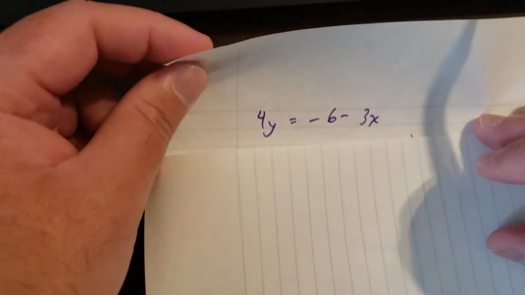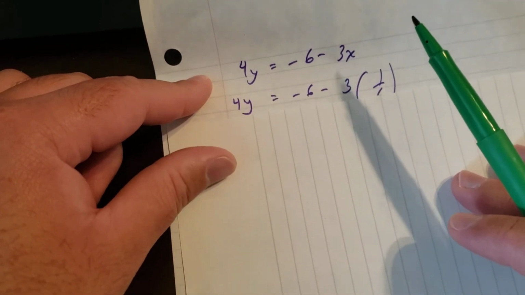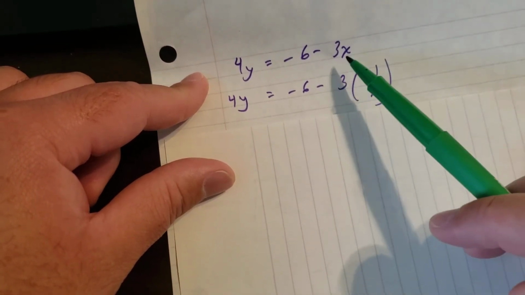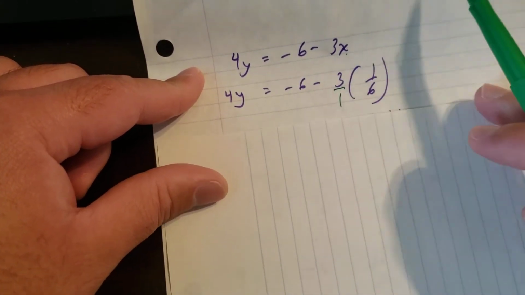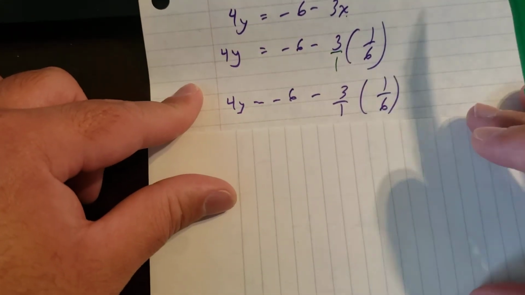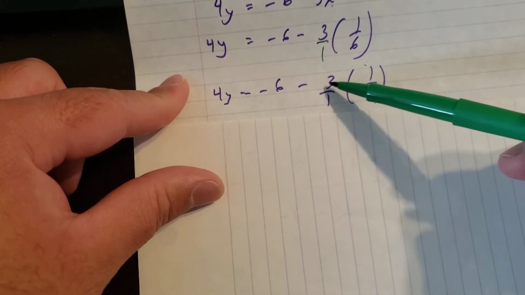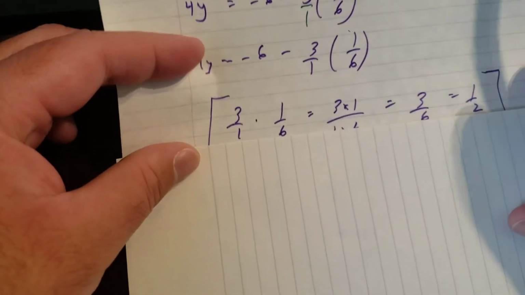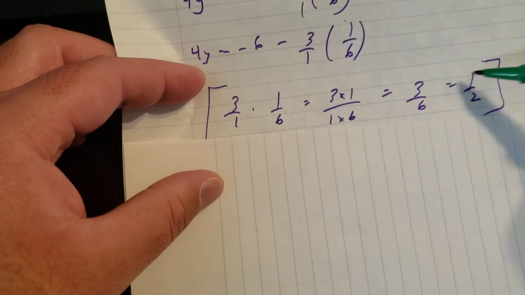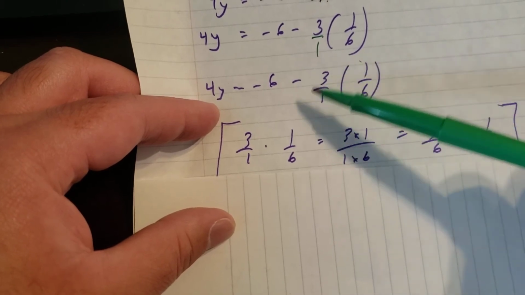Now, what I'm going to do is take that answer and substitute it back to find out what y is, right? So remember this that we found earlier. So now I'm going to take my x value, which I just found, which is 1 over 6, and plug it in for x. Okay? Just remember that this 3 is 3 over 1, right? So then, I need to solve for y. So my first step is to figure out what this multiplication here is. So that's going to be 3 times 1, which is 3, and 1 times 6, which is 6, right? So that essentially gives me 3 over 6, which reduces to 1/2. So this comes to 4y equals negative 6 minus 1/2, okay?